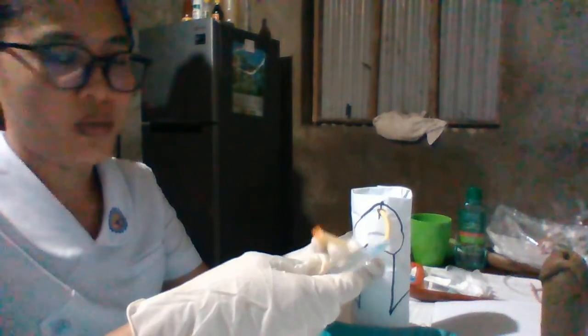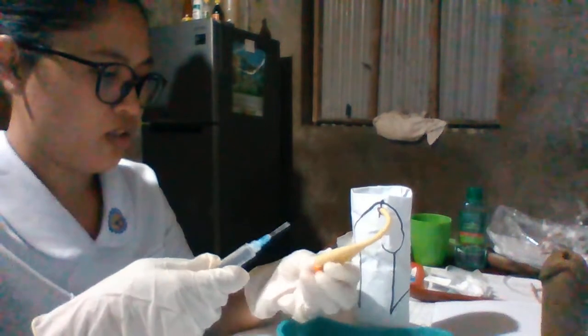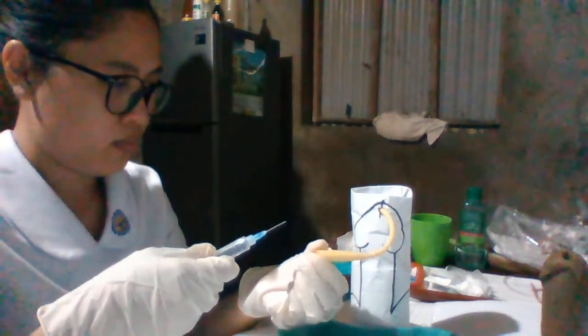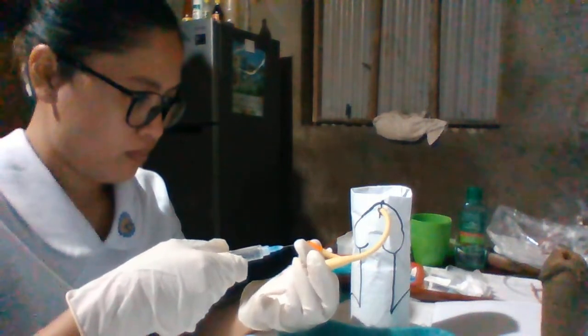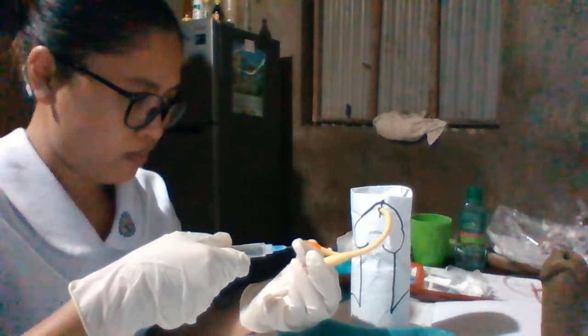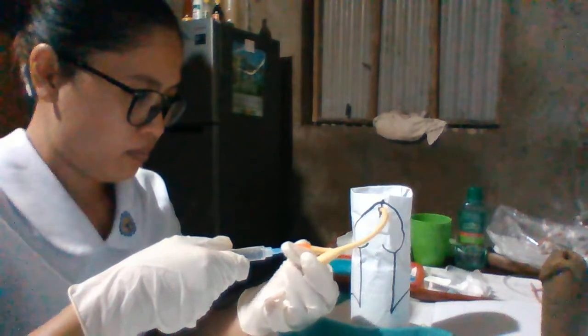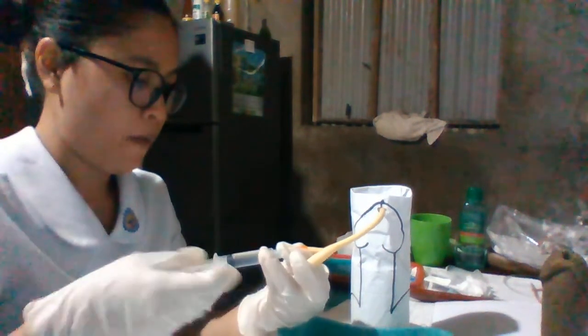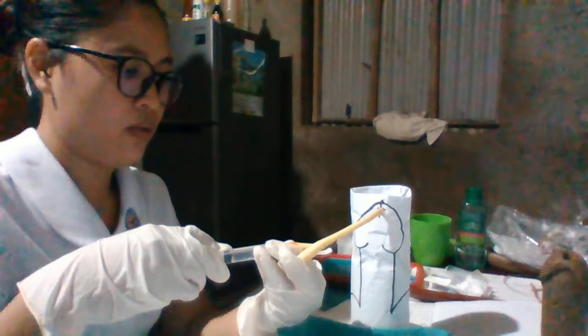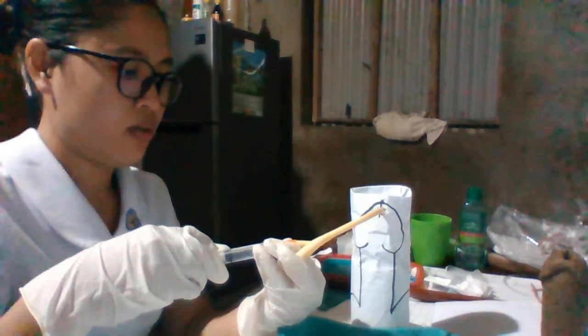So we need to hold this one with the non-dominant hand, then insert. We're going to do this so that it will inflate and will not be removed easily without the physician's order.